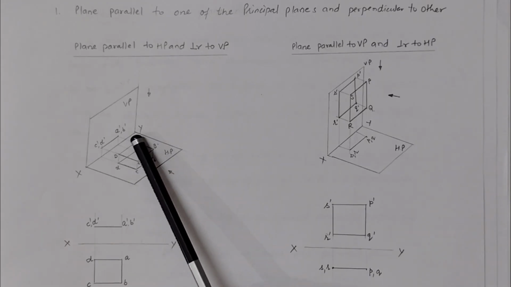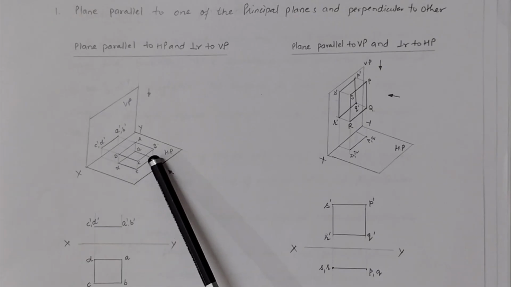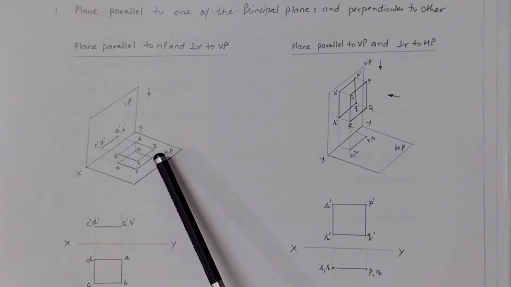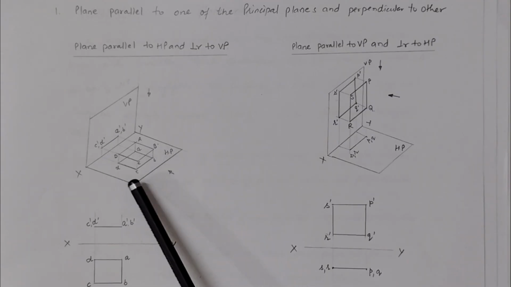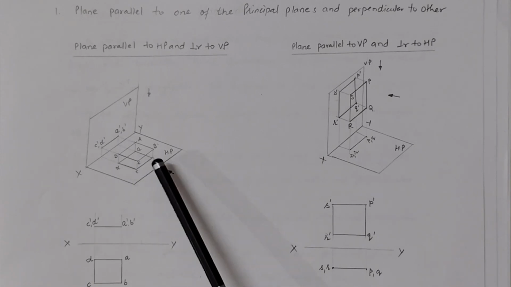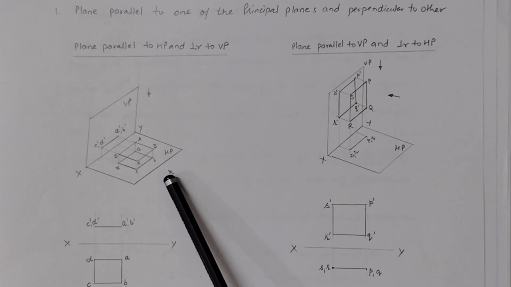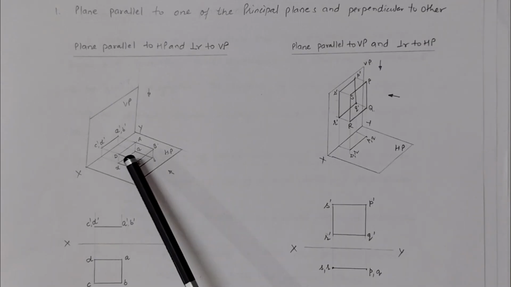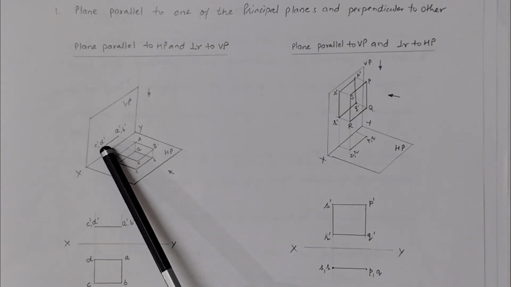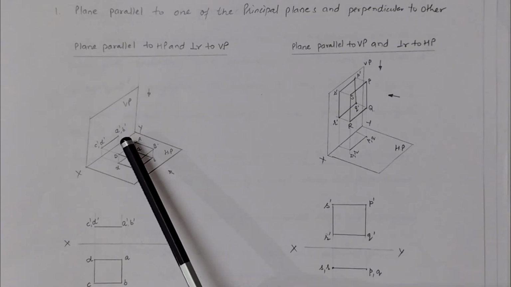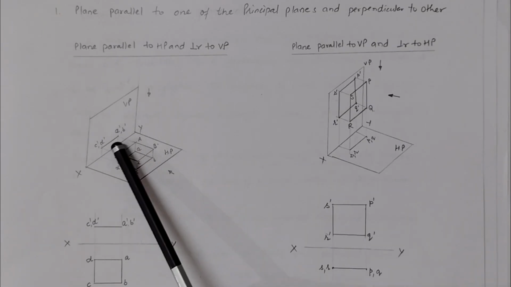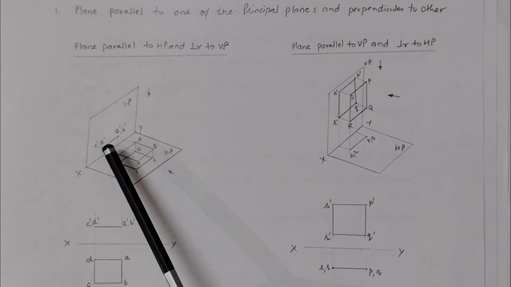Capital letters are mentioned here, A, B, C, D. So when we view this object from the top side, we observe the true shape of the object in the horizontal plane. So we mention it with small letters, that is a, b, c, d here. And when we view the front side to get the front view of the object, these two points will overlap, that is C and D. So we get the projection of these points as common, c dash and d dash. Similarly, B and A will overlap, we get a dash and b dash at the common point. So when we join these two, we get the front view of the plane, like a line.